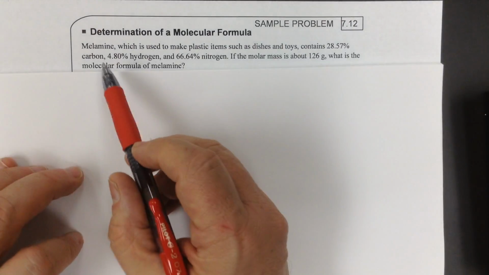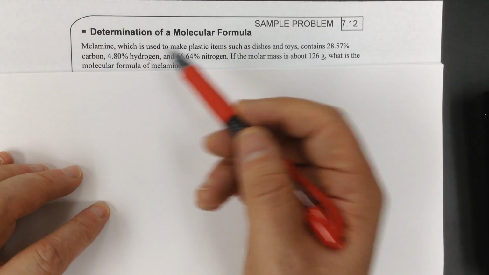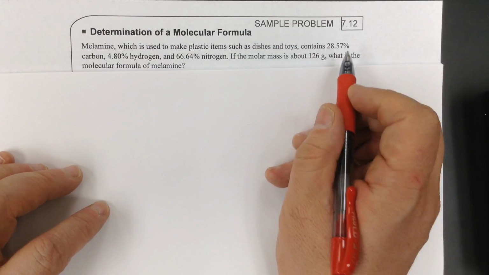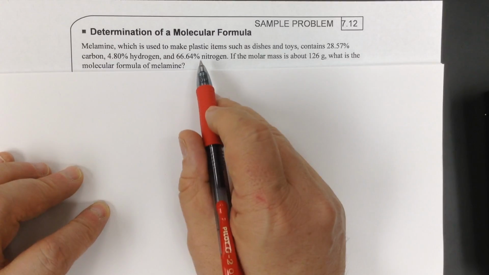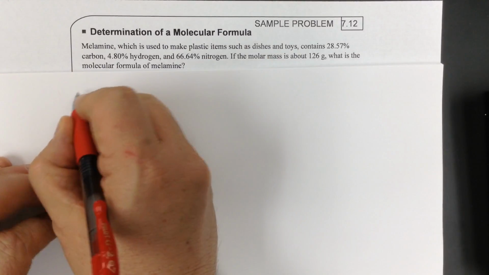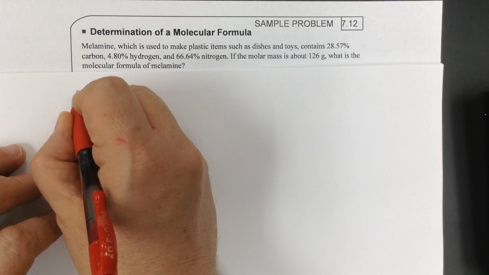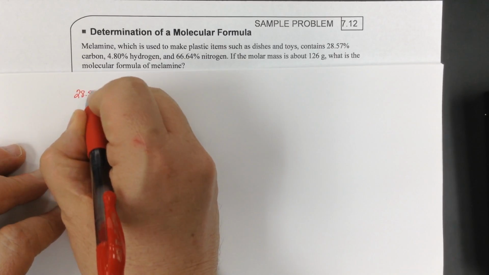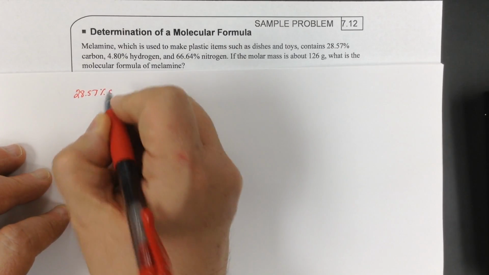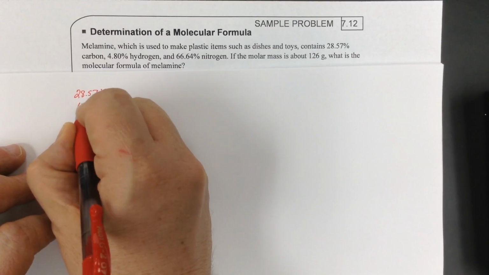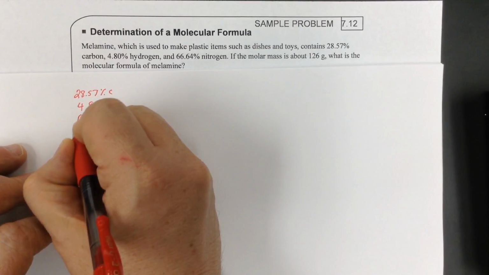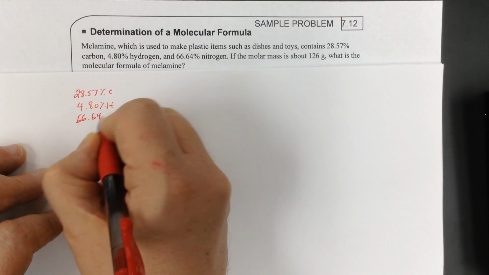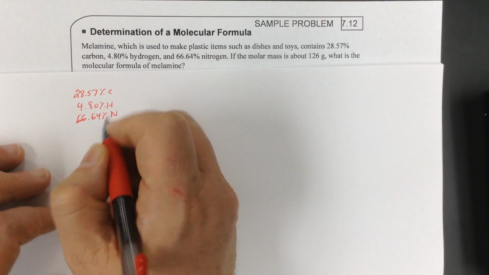In this example, they give you melamine, a plastic, which contains a certain amount of carbon, hydrogen, and nitrogen. So I'm going to start that here. It says we have 28.57% carbon, 4.80% hydrogen, and 66.64% nitrogen.